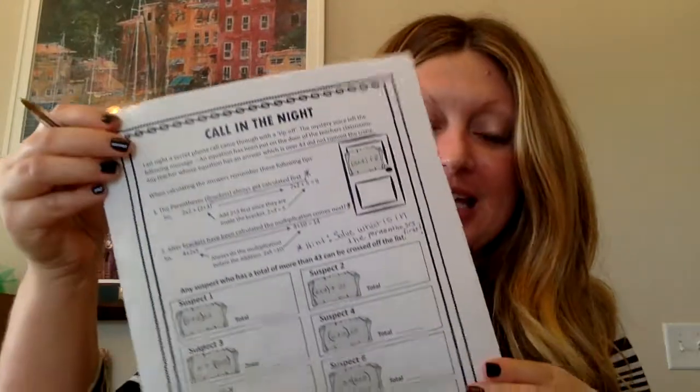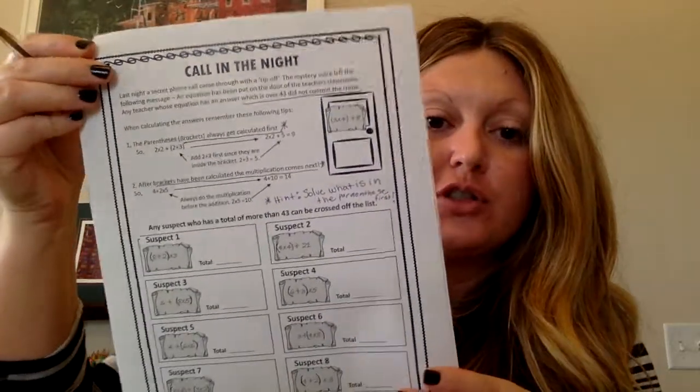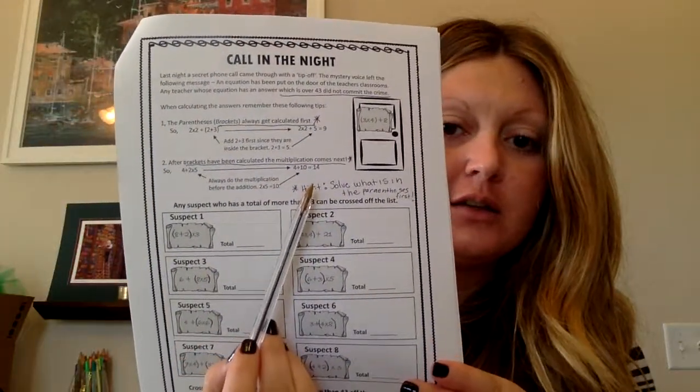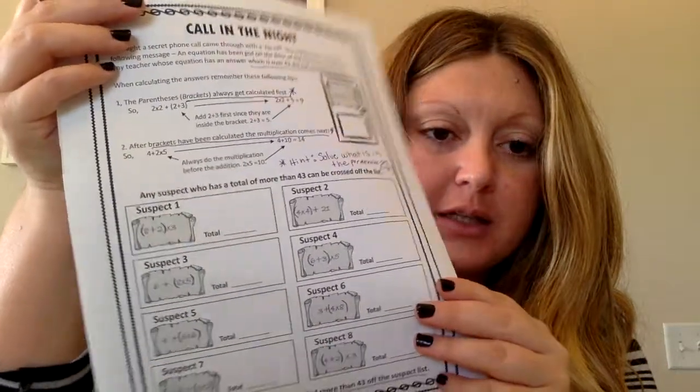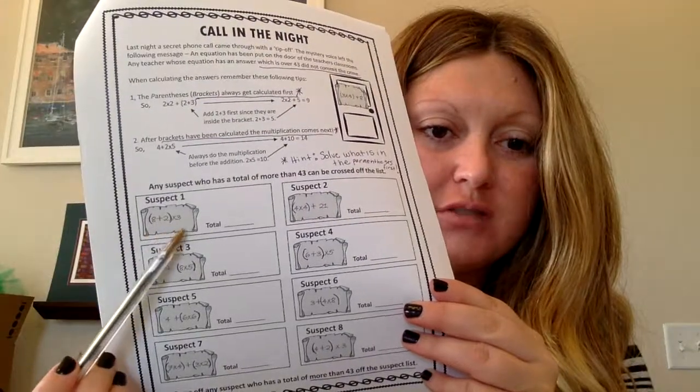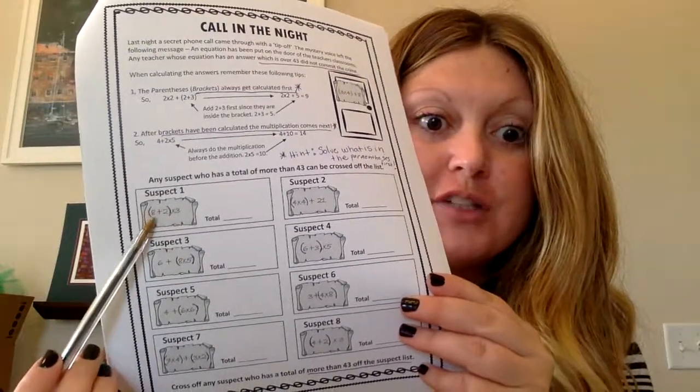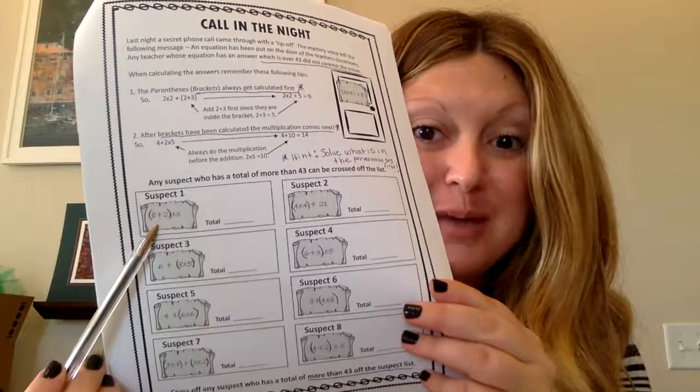On this page, do you see I've written you a little hint? Solve what is in the parentheses first. When I think of parentheses, they're kind of like the little lines that you get right here when you smile. So do you see how on suspect number 1 it says 8 plus 2 times 3? You first have to do 8 plus 2 because see how it's in those parentheses? 8 plus 2 is, think about it for a second.